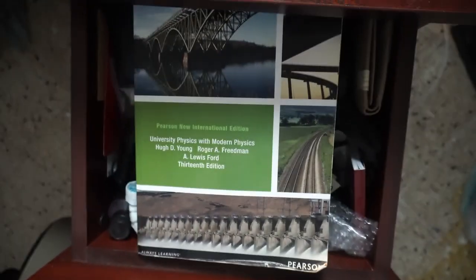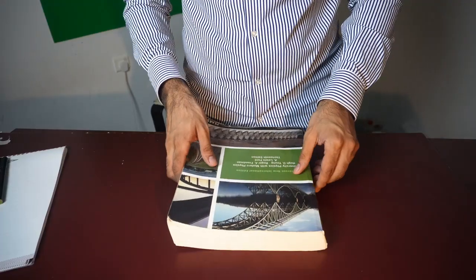I've got an A+ in my Physics 2 course, and here's how you ace your final exam. You don't need to read the entire textbook, you just need to know these 6 concepts.